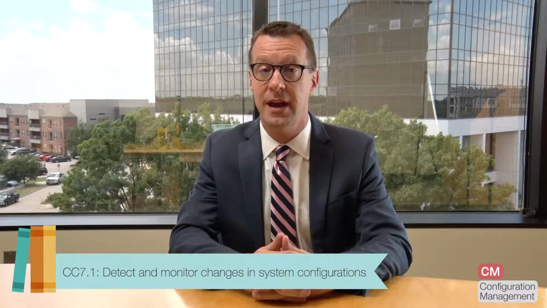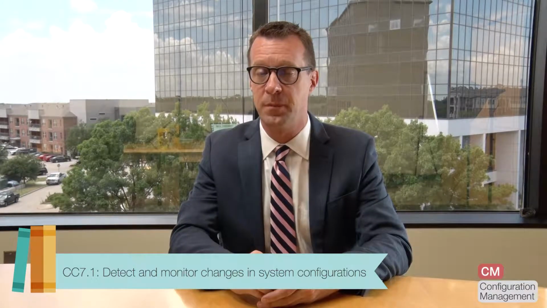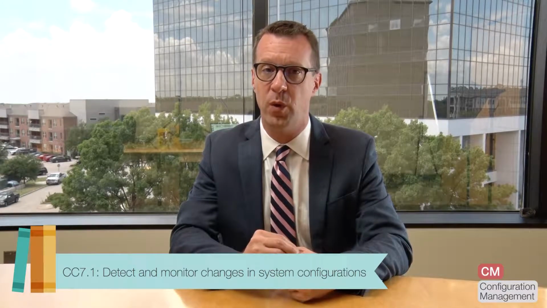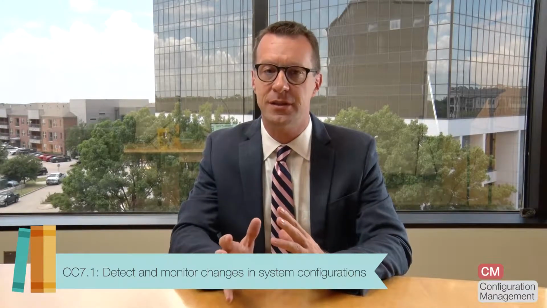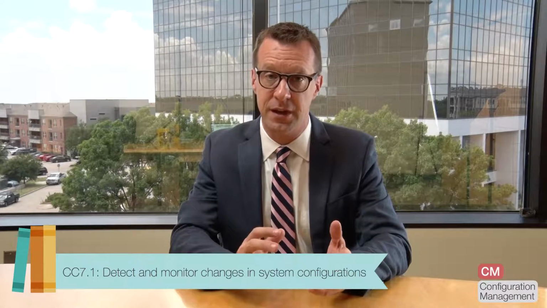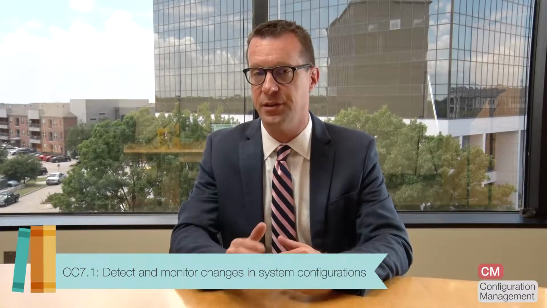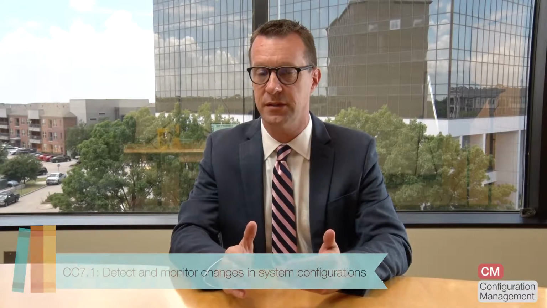In SOC 2 Common Criteria 7.1, we get into the section that's called System Operations. And this particular criteria requires that you have a way to detect and monitor changes in system configurations and also susceptibility to newly discovered vulnerabilities. So let's talk about some examples about implementing that.